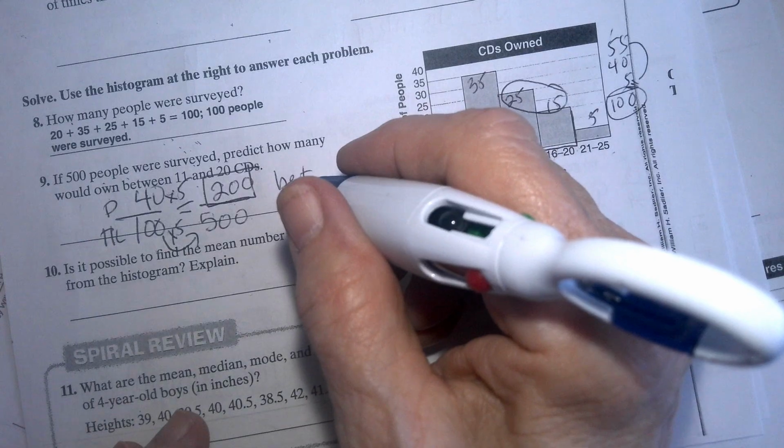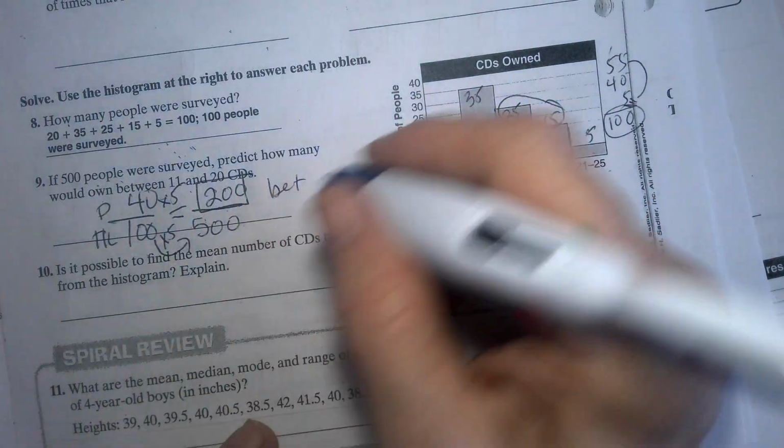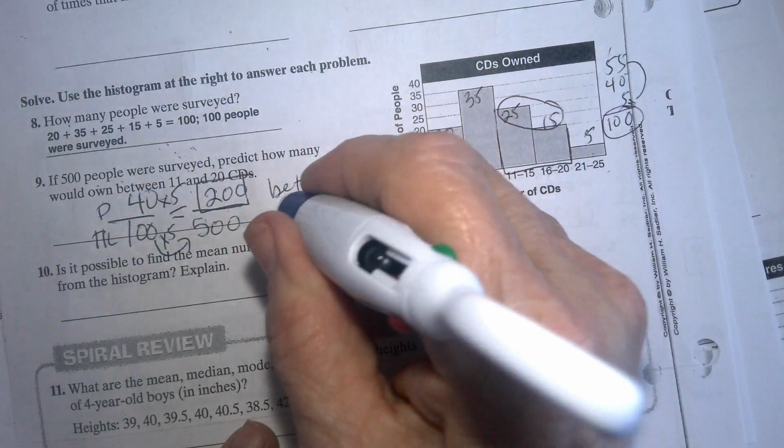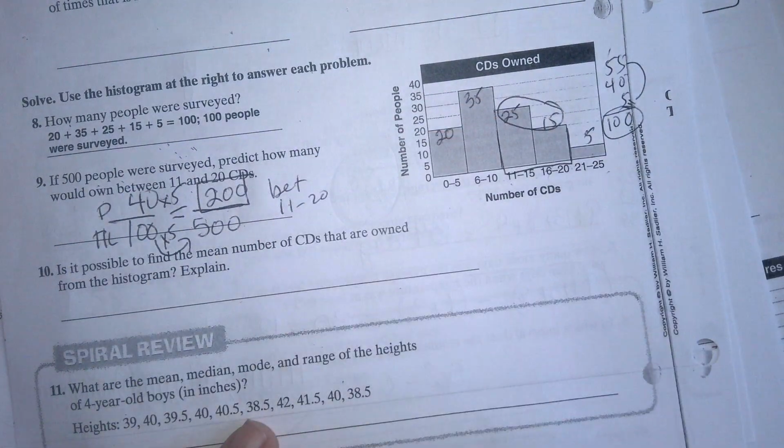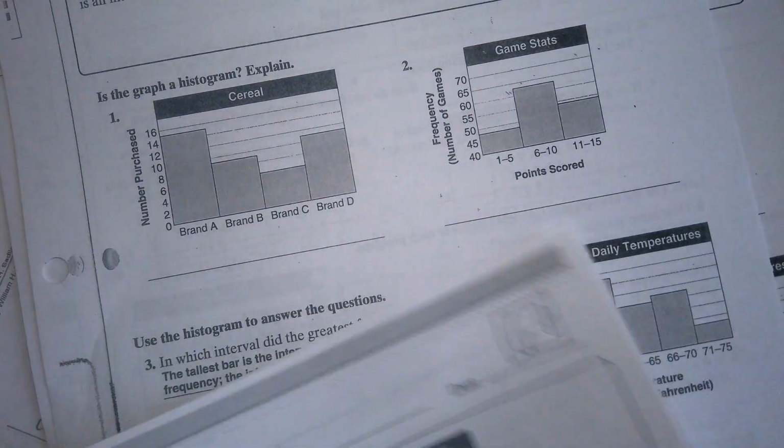Okay, so let's just go on. So this is they own between 11 to 20, and that is it. All righty. Put your name on this.